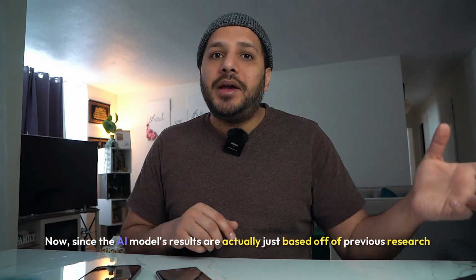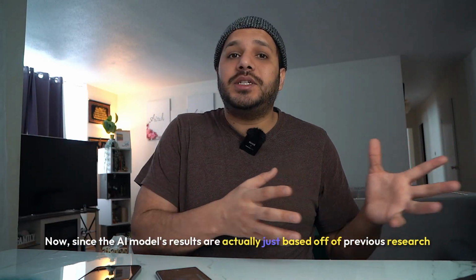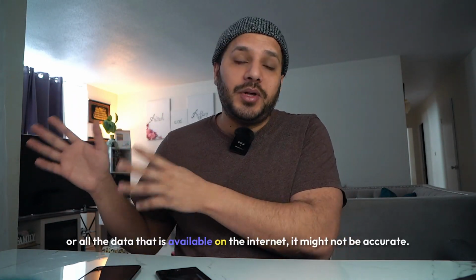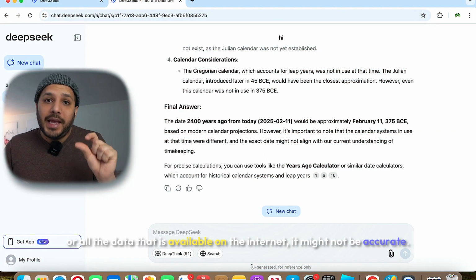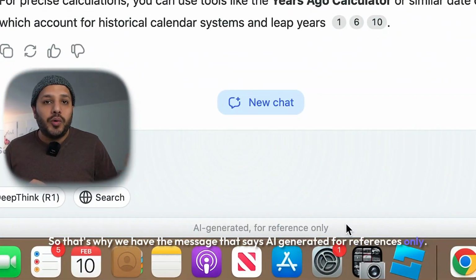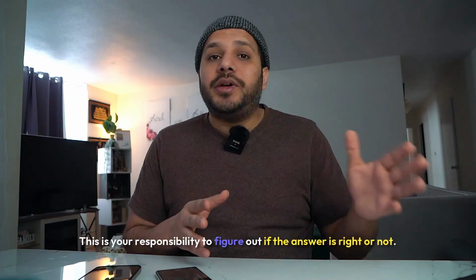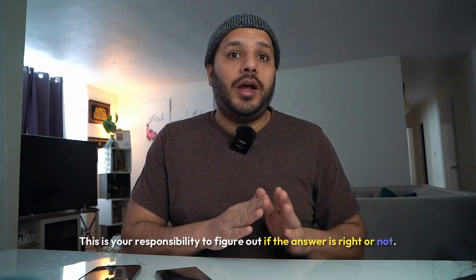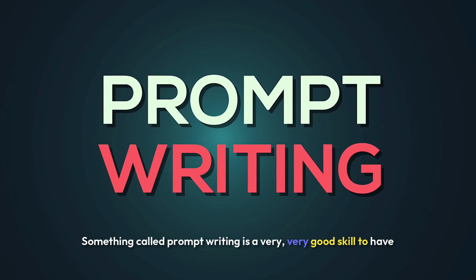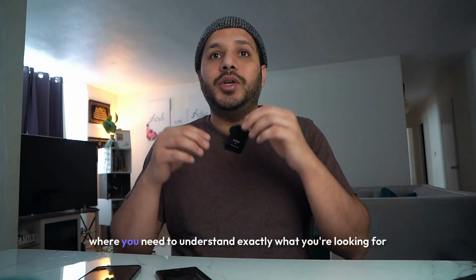Now, since the AI model's results are actually just based off of previous research or all the data that is available on the internet, it might not be accurate. So that's why we have the message that says AI generated for references only. It is your responsibility to figure out if the answer is right or not. And that's basically it.